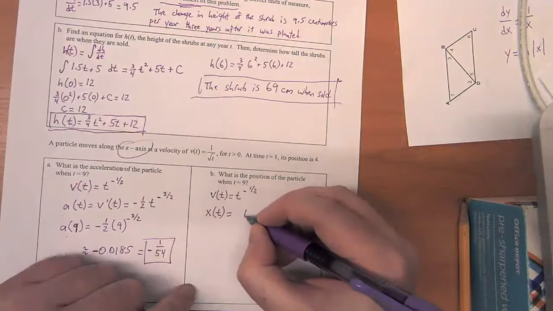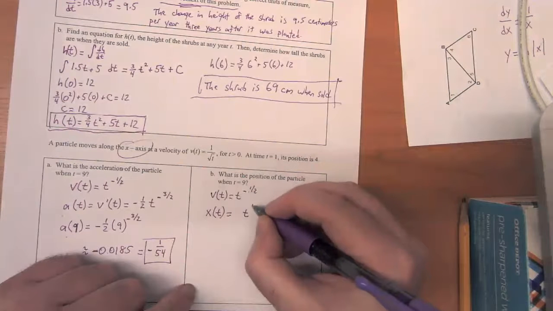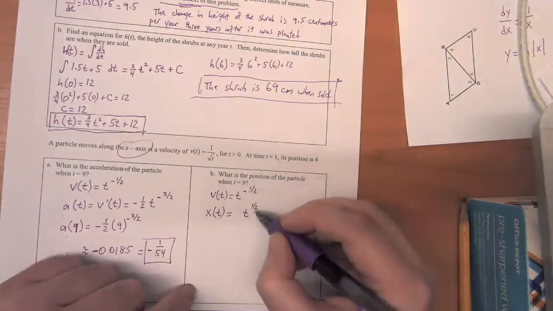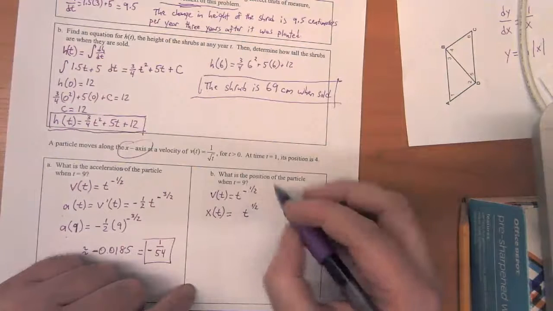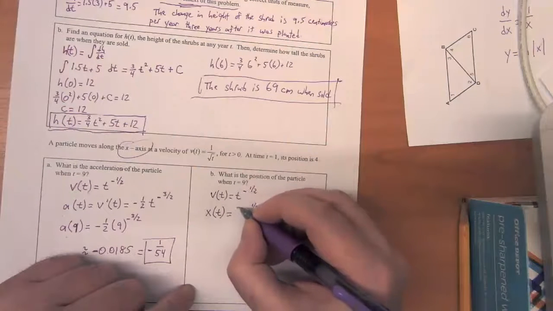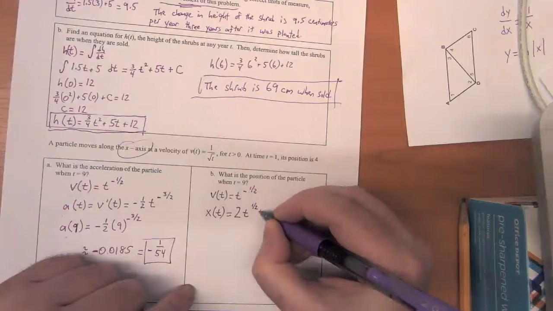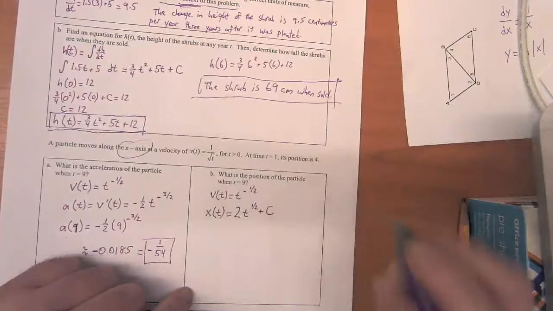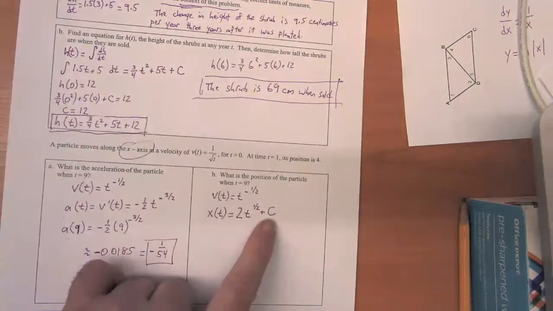So we're going to take our variable, we're going to add 1 to the exponent, so that becomes 1/2. And we want to divide by 1/2, which is the same as multiplying by 2. So that's going to be 2 times t to the 1/2. We're taking the antiderivative, so we have to add our constant term. And how can we figure out what our constant term is in this case?